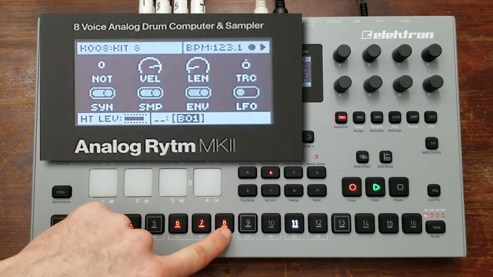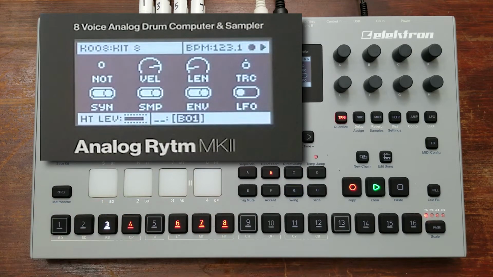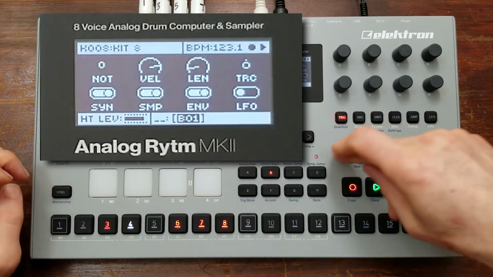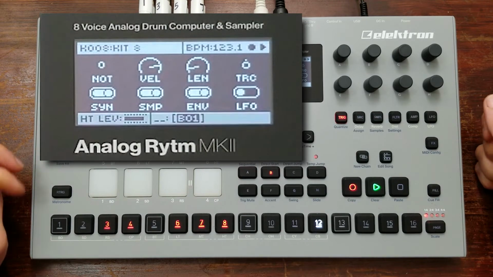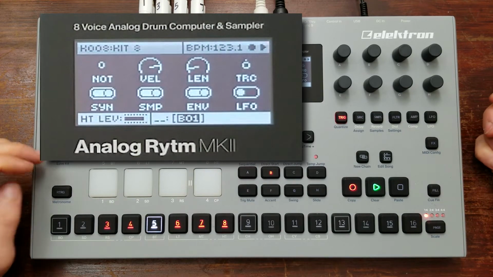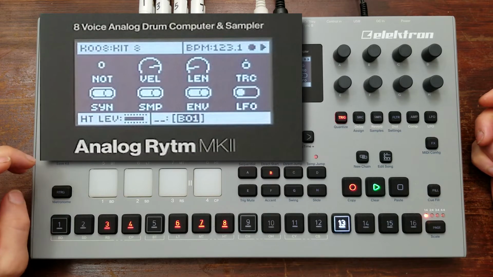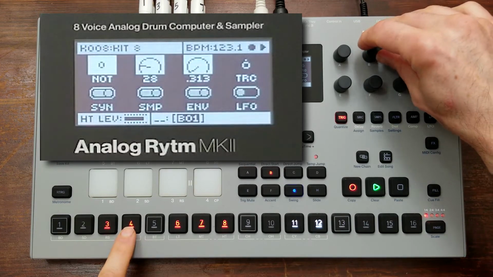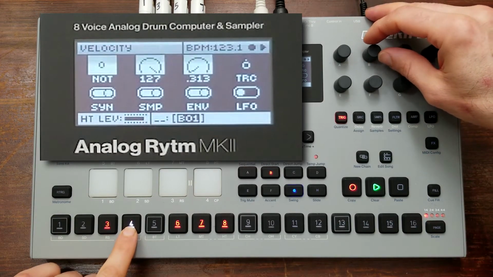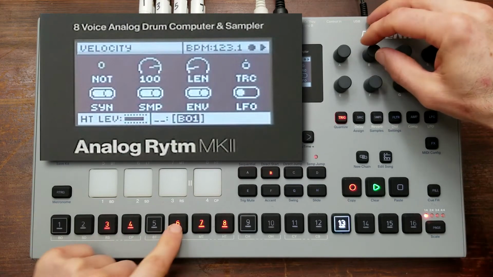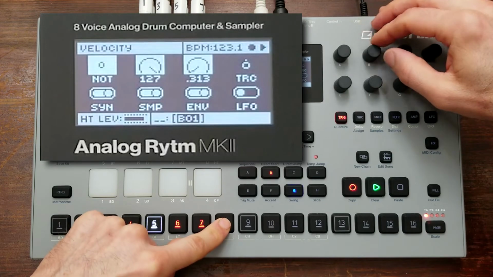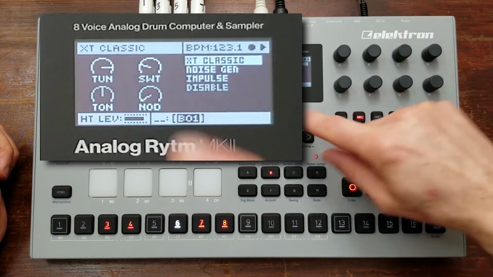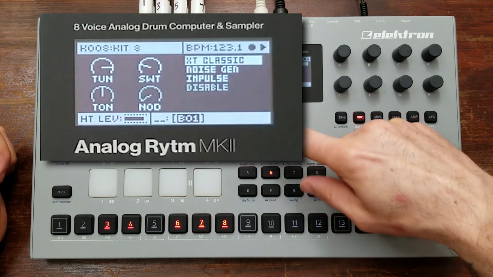So what we can do is change these velocities, or you can assign different things to react to that velocity difference. Now when you program drums, that's something you probably want to do. I'm going to leave that for another day. I'm going to go ahead and make all of these 128. So that's the maximum velocity you can get. So they're all just hitting hard.